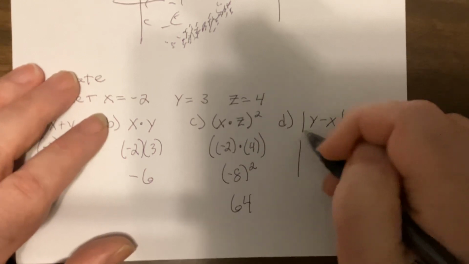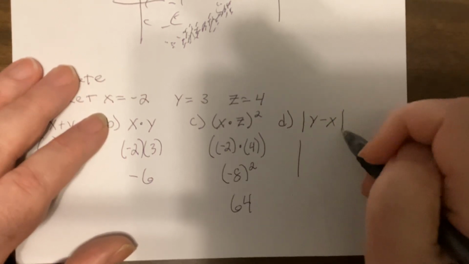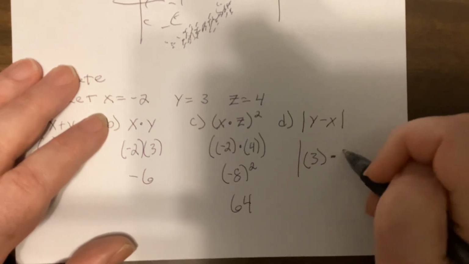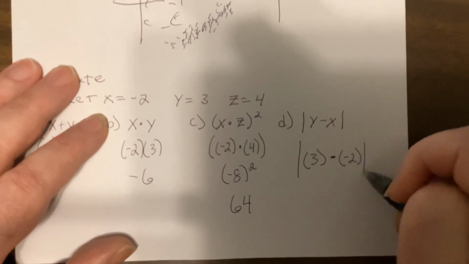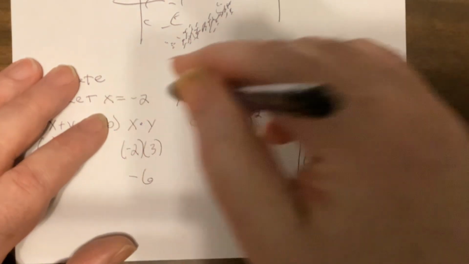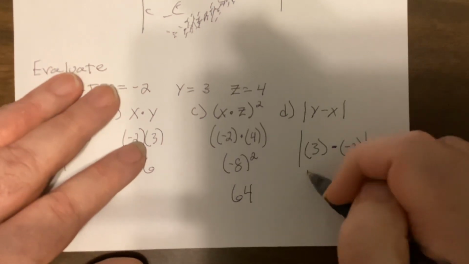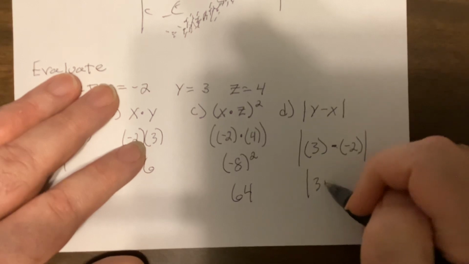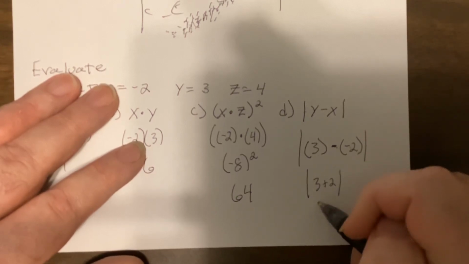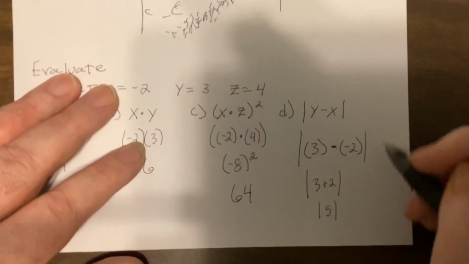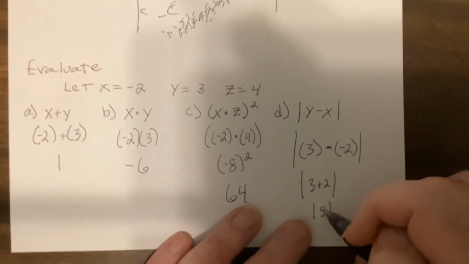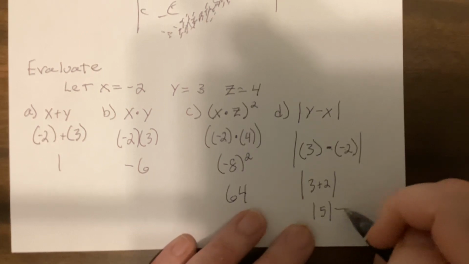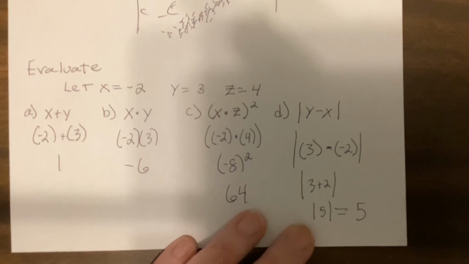Then absolute value, I almost said parentheses. Absolute value, we would have in parentheses 3 minus in parentheses -2. I'm just putting in for the y, putting in for the x. Minus a minus is plus. So it'd be 3 plus 2. So it'd be the absolute value of 5. And absolute value says make sure the inside, when you have the inside all the way simplified, turn it to positive. So it'd be +5.